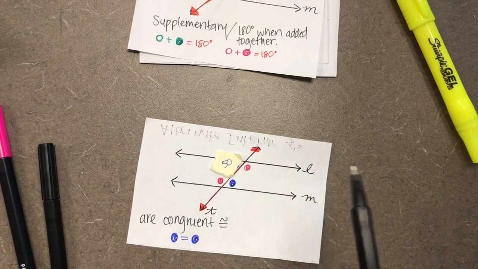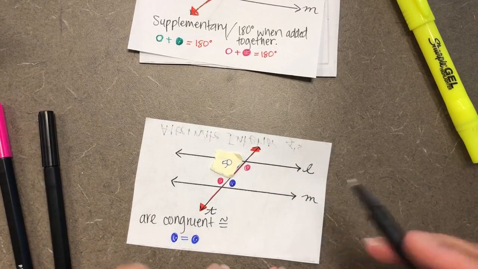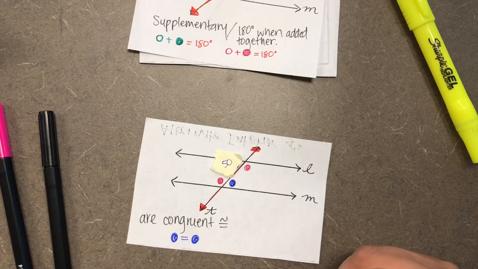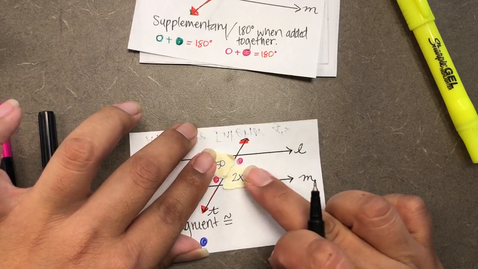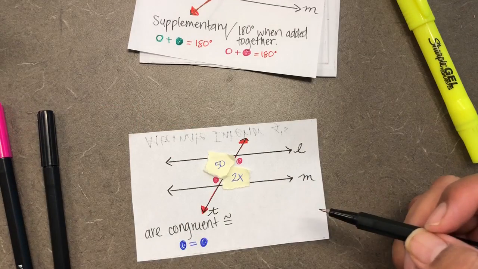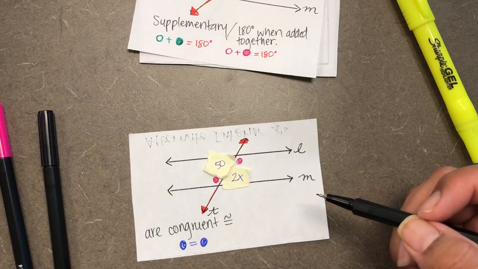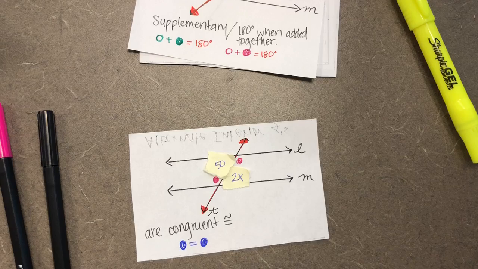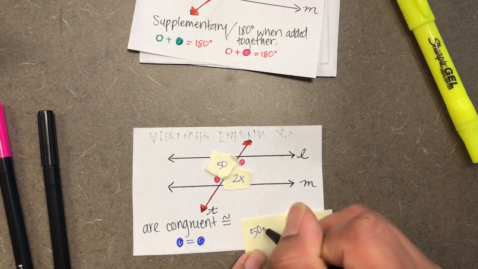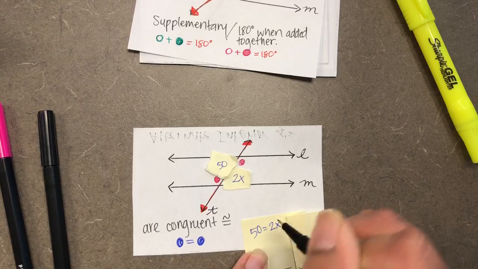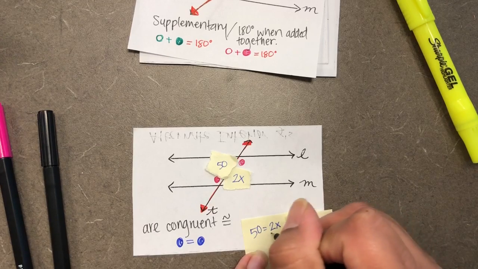And if you ended up having something that said 2x or something like that, then you would know that you would set up the equation by doing something like this, right? 50 is equal to 2x, and solve.